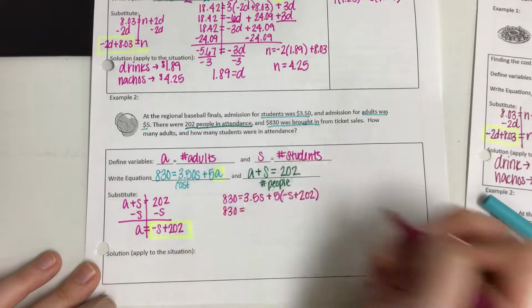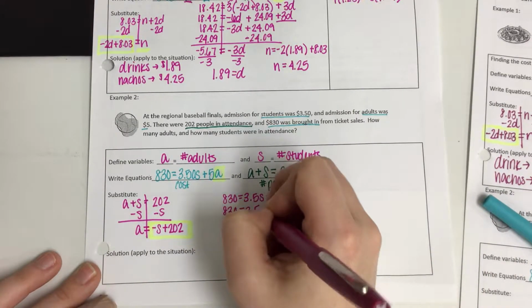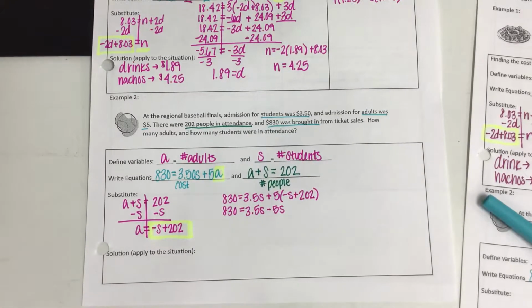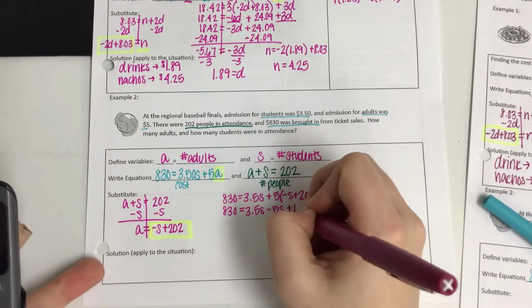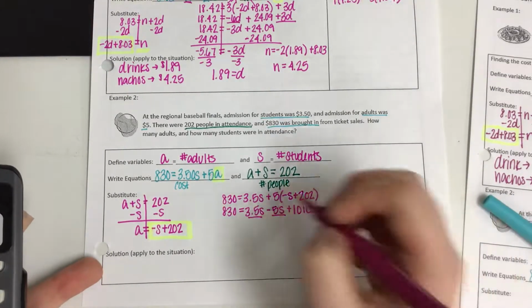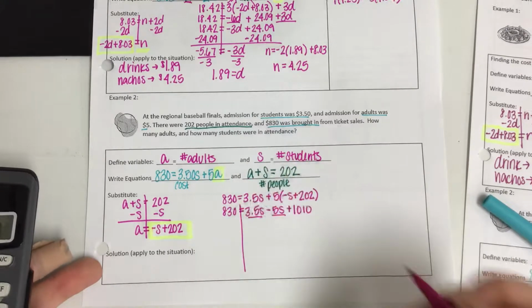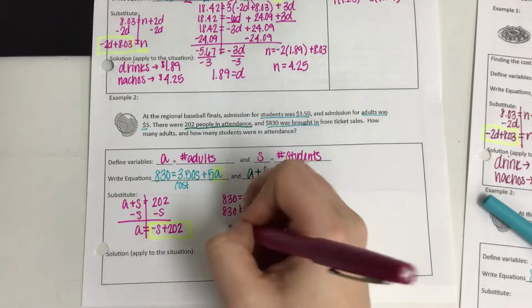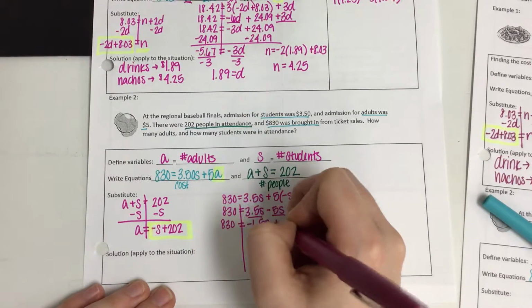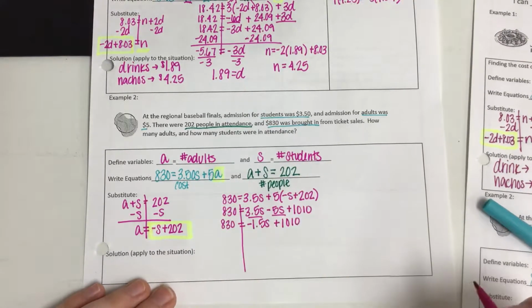830 will equal 3.5S. We will distribute, so that's a negative 5S. And then 202 times 5 is 1,010. We can combine our like terms so that we get 830 equals negative 1.5S plus 1,010.